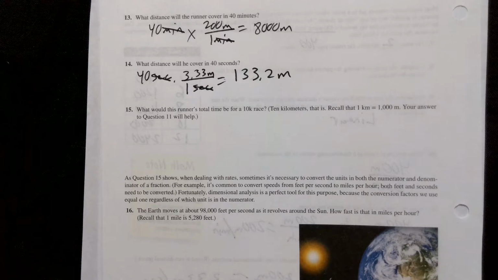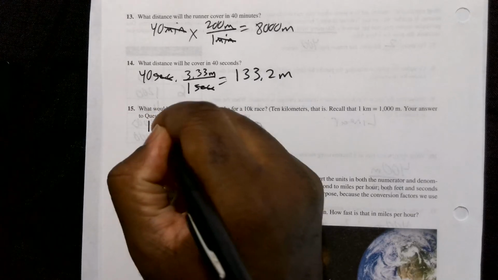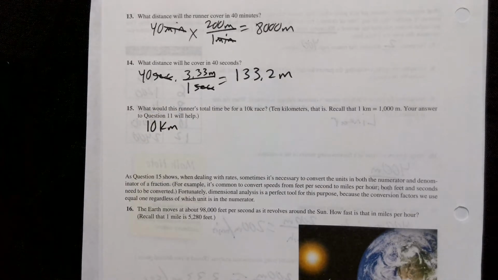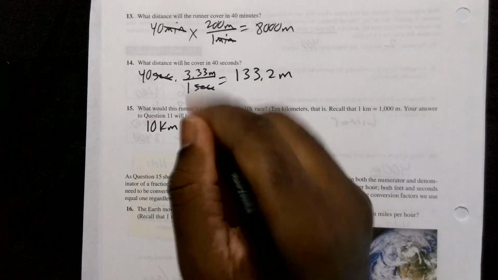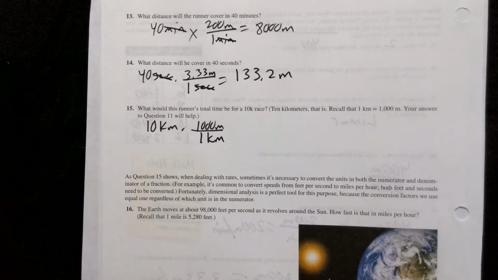Now 15, it says, what would this runner's total time be for a 10K race? 10 kilometers, that is. Recall that 1 kilometer is equal to 1,000 meters. Your answer to question 11 will help. Okay, now, first of all, we know we're converting 10 kilometers. We've been told that it takes 1,000 meters to equal 1 kilometer.